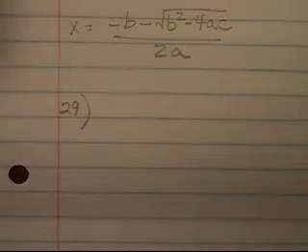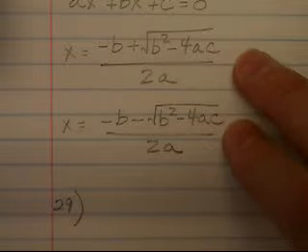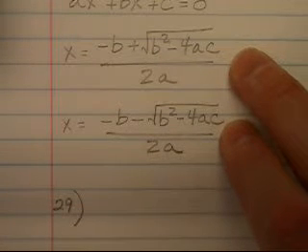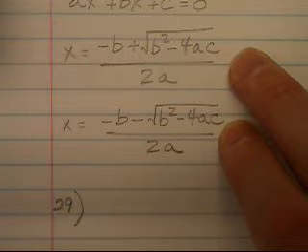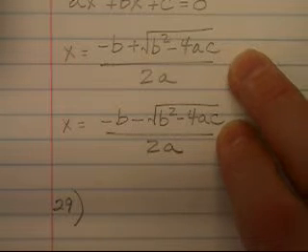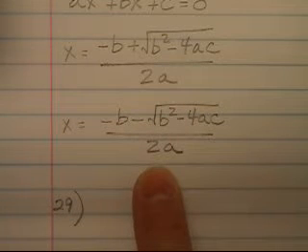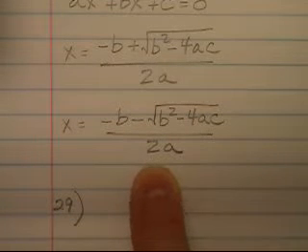Question number 29 asks us to find the sum of the roots. Well, if these are the two roots, or the two solutions, roots is just another word for solutions, we are being asked what the sum of these two expressions is. Well, this looks like a big mess. One thing is they're both fractions and the denominators are 2a, so we have that in our favor.